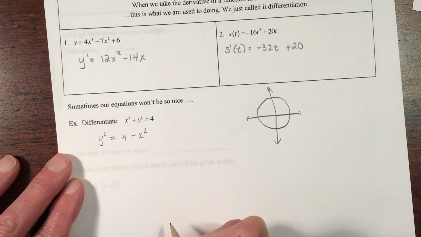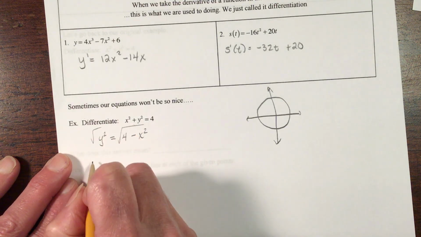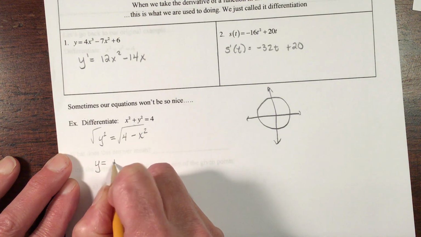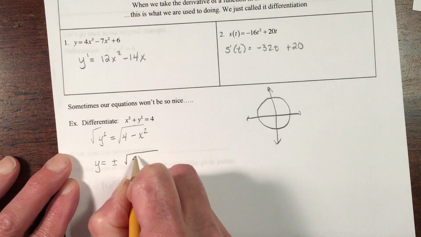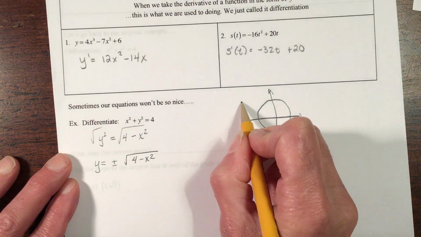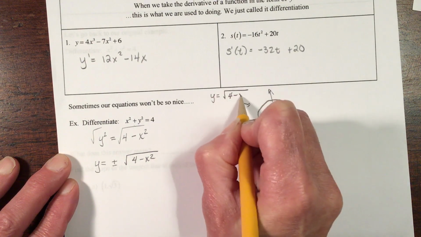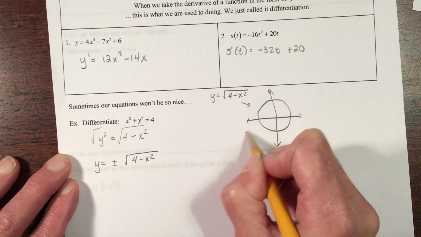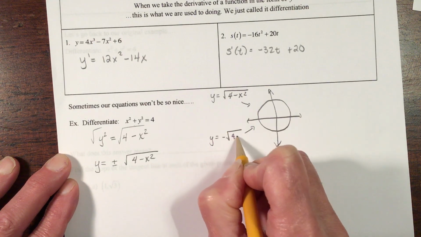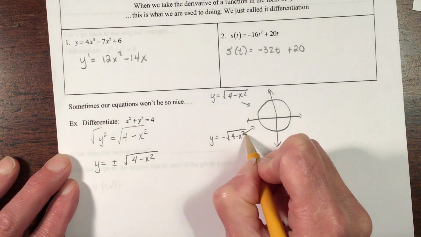So we would bring the x squared over to the other side and take the square root of both sides, and we wind up getting two equations, y equals plus or minus the square root of 4 minus x squared. And if you recall from earlier in the year, the positive version is the top part of the curve, and the negative version makes the bottom part of the curve. That's stuff you should sort of remember.